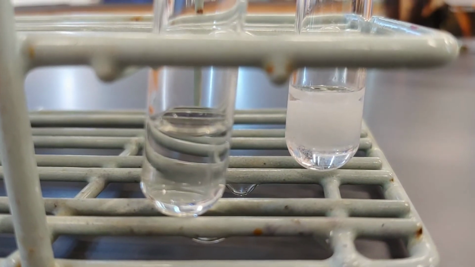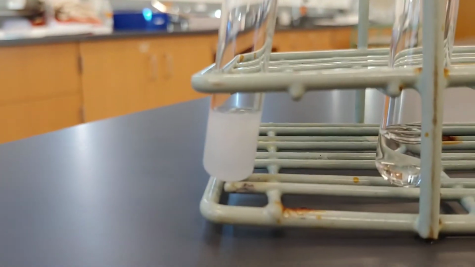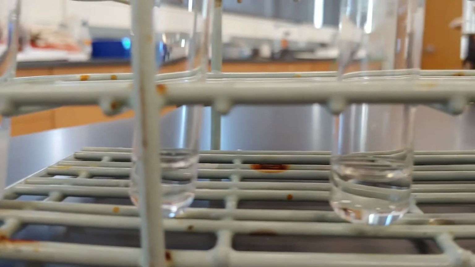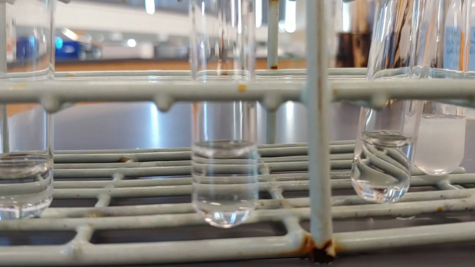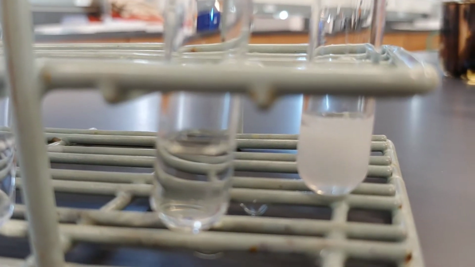Right, there we go. So we had the first one, barium. Barium. And then we have calcium, lithium, potassium, sodium, and strontium.